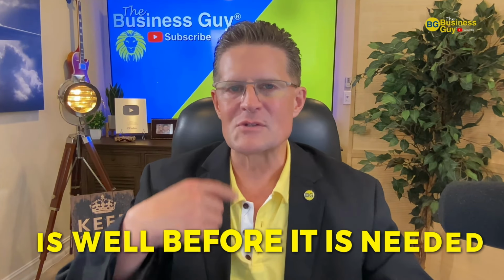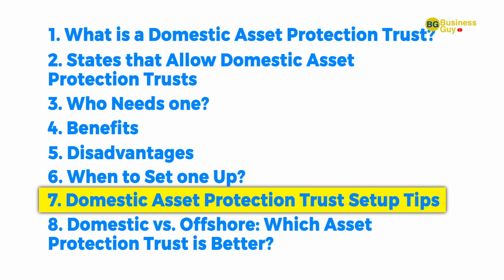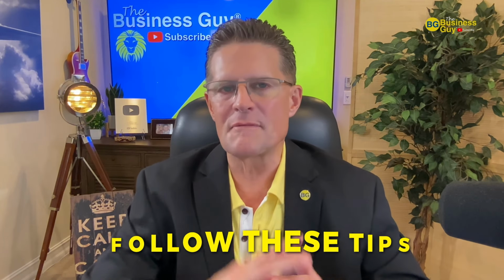So in short, the best time to set up a DAPT is well before it is needed. Making one early on helps to ensure that it will be able to protect the assets whenever the threat arises. Domestic Asset Protection Trust tips, as promised. The way that your trust is set up will have a significant impact on how well it protects your assets. So to ensure that you receive the maximum protection possible, follow these tips.